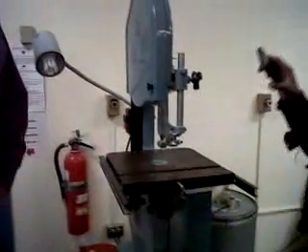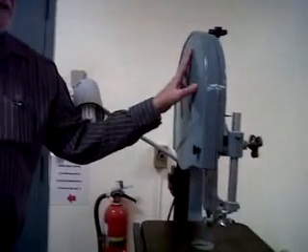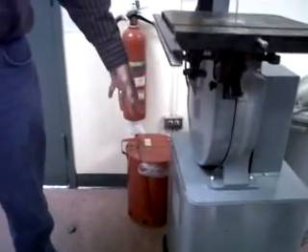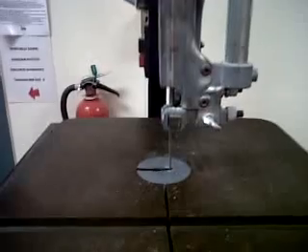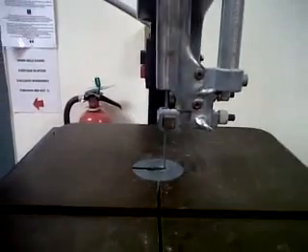Jigsaw. Head, neck, and body. Head. This is the blade. Neck. Body. Bandsaw blade.